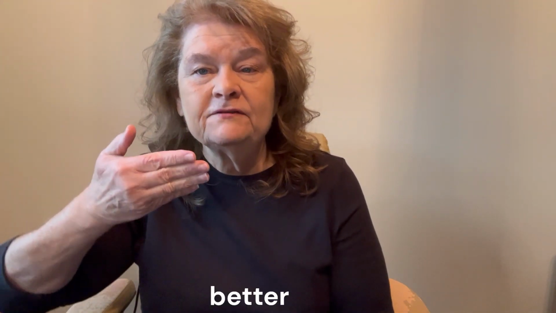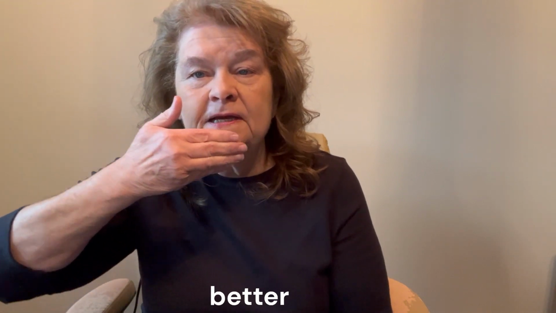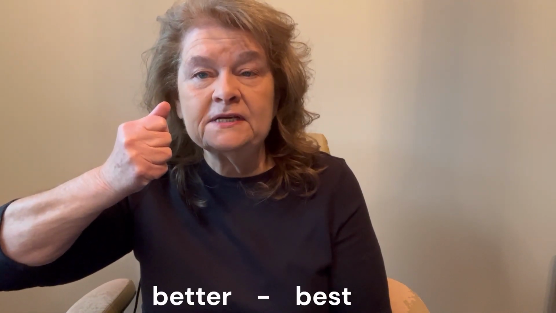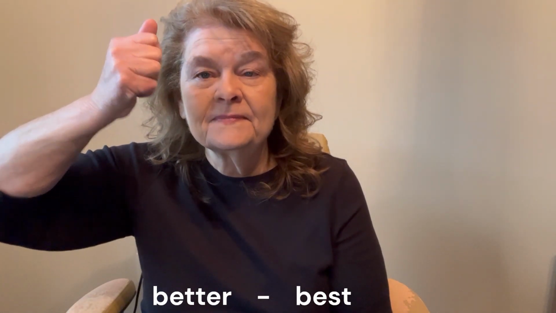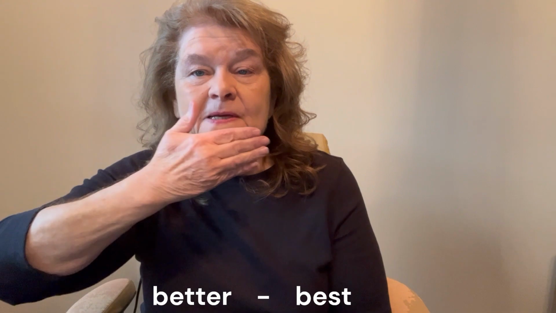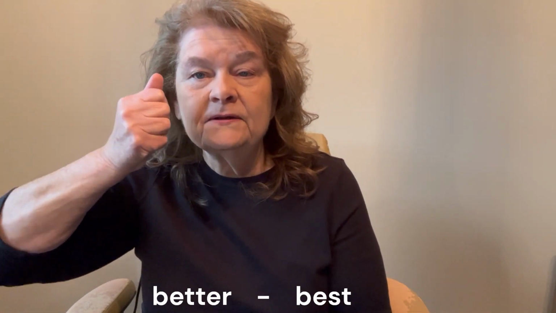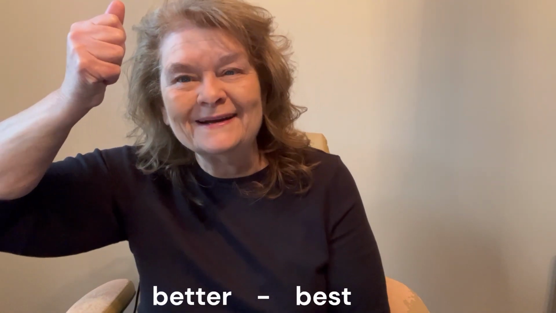Better, I just got my flat palm around my chin, straight across into a fist. Best would be very similar but higher. Best would go higher, it's even better. Better and best.